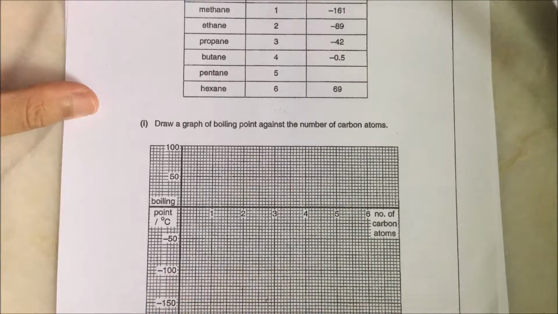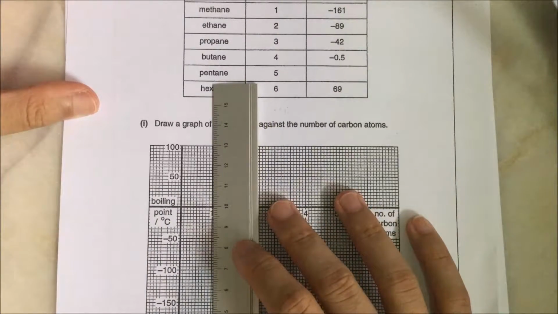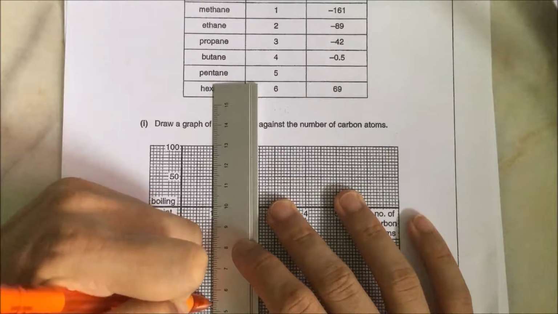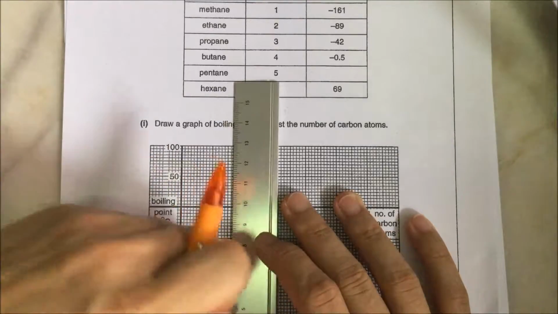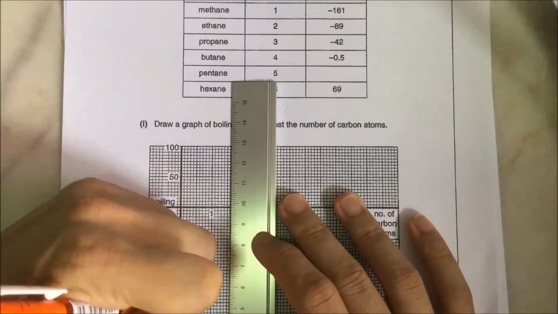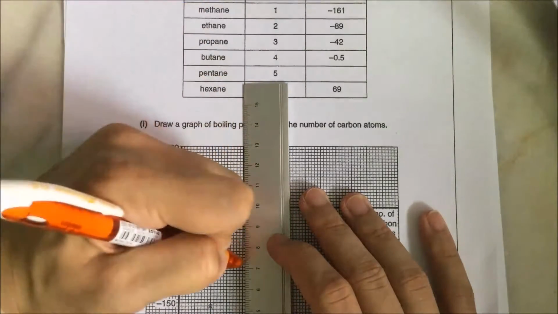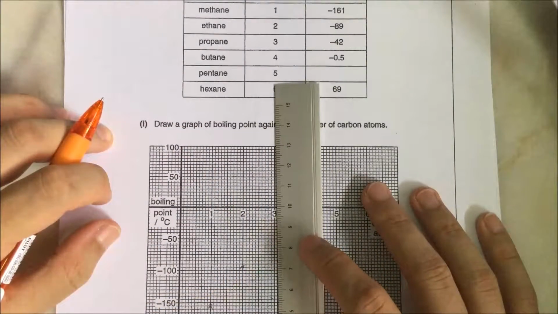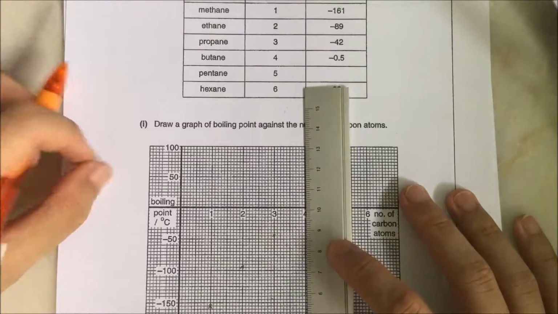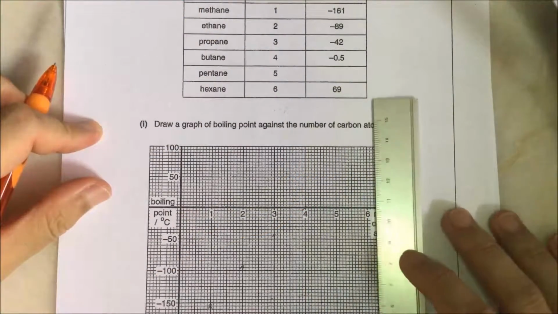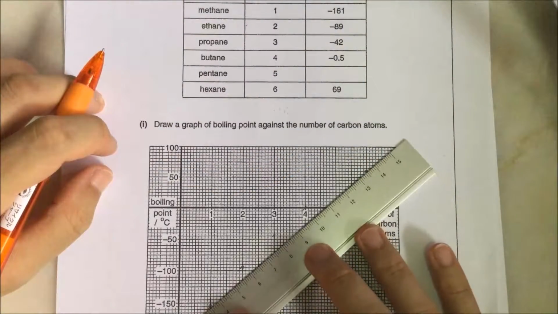For minus 161 and 1 carbon, don't put it at the wrong place, it should be about here, minus 160. And 2 carbons is minus 89, close to minus 90, so let's put it over here. 3 carbons, minus 42, closer to minus 40. 4, we've got minus 0.5, close to 0. 5 is blank. And then 6, we've got something that looks like almost 70, so 2 markings above.